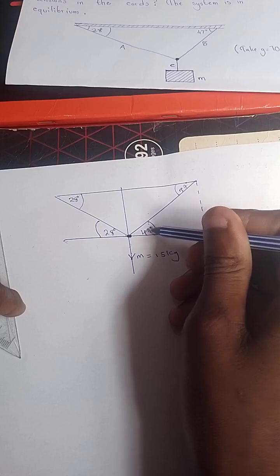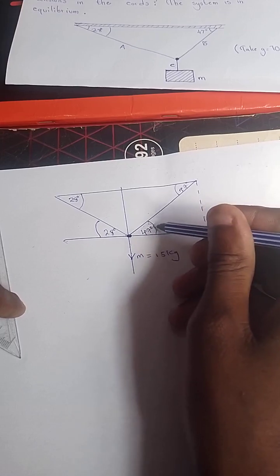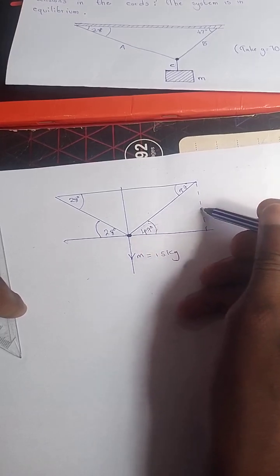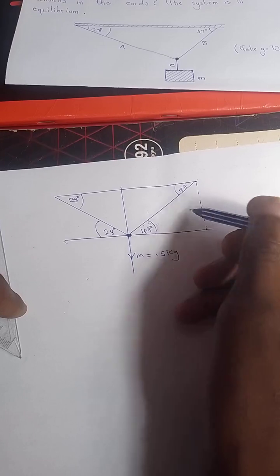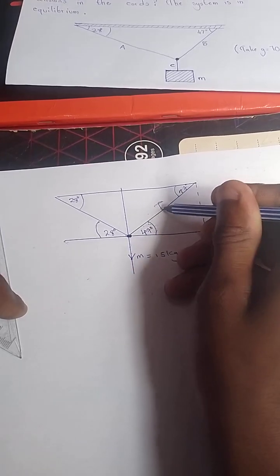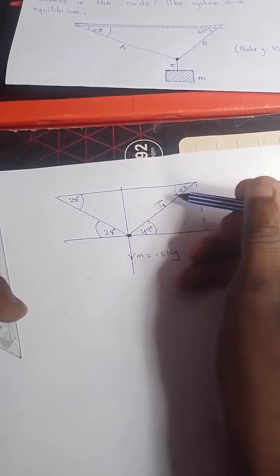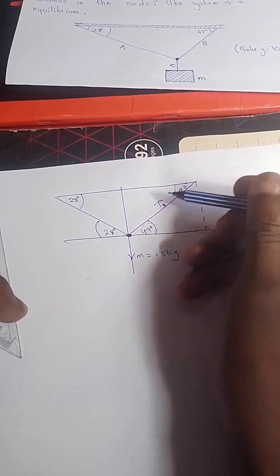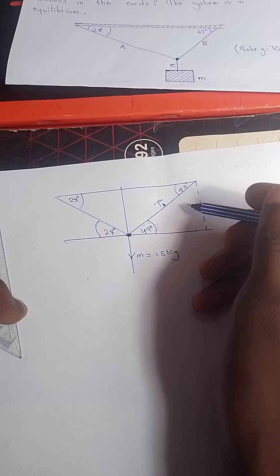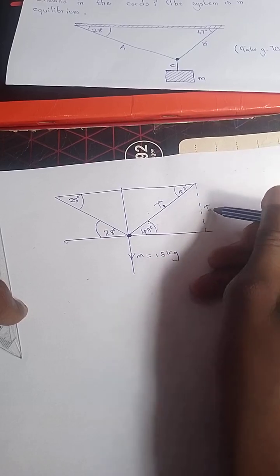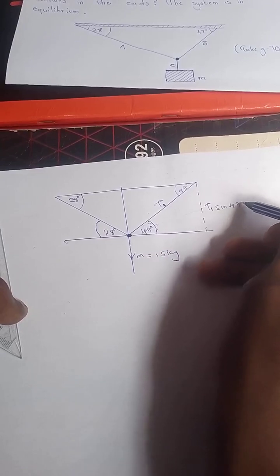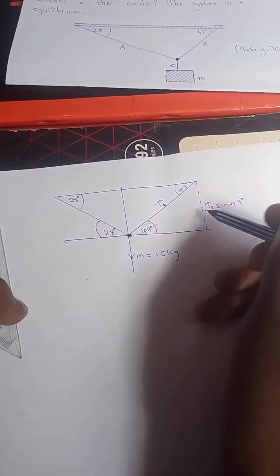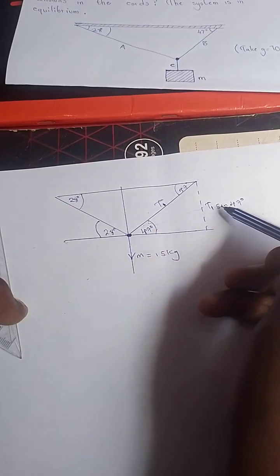Every time you look at this angle and look opposite, that is the sine. So sine is always the opposite. Meaning, if this is my tension number 1, which is the tension in the chords, this one will be T1 sine of 47 degrees, because it is opposite to this side.